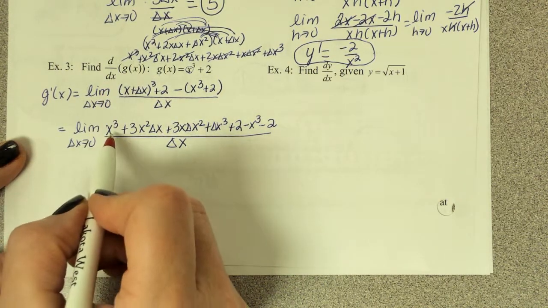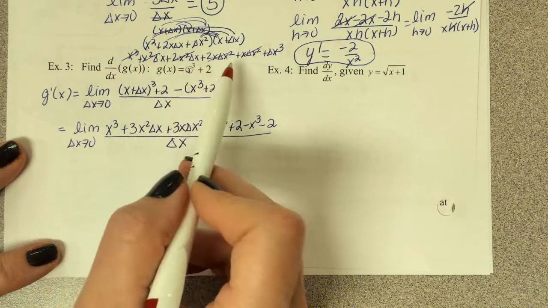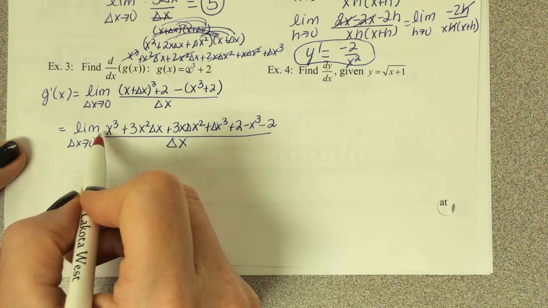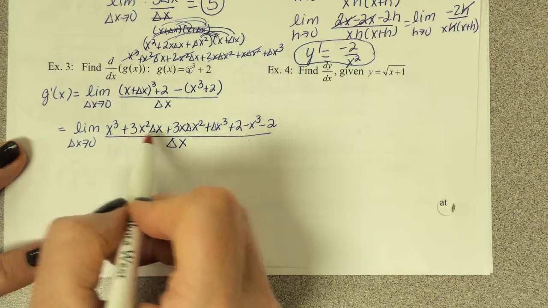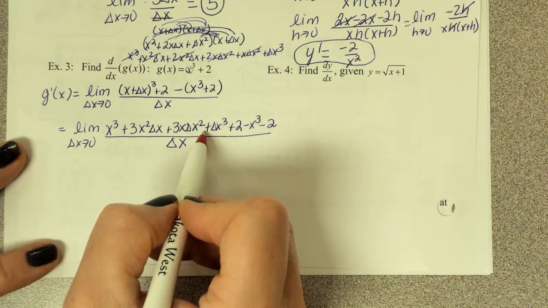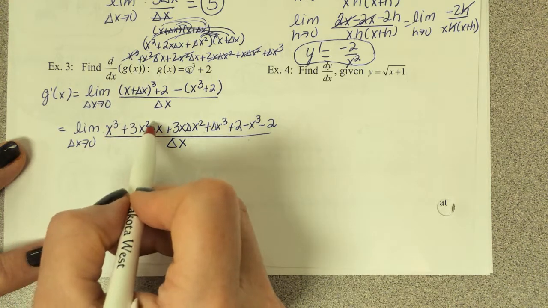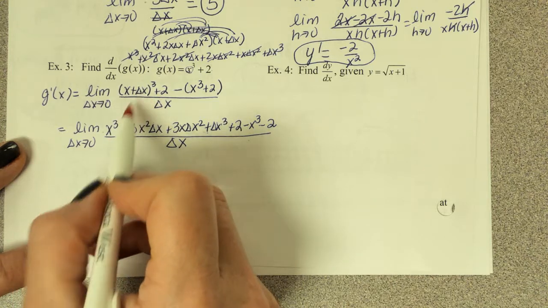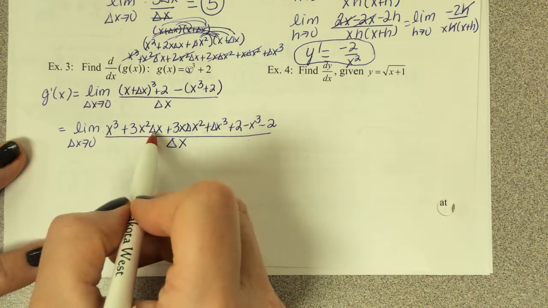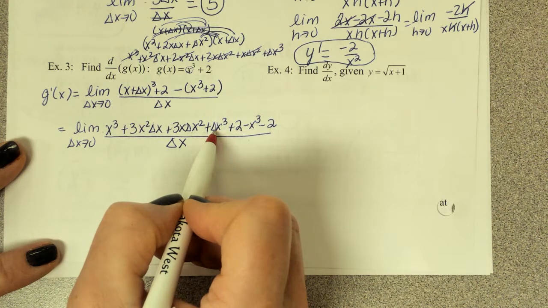Guys, I would memorize how this cube goes because it's a real pain to multiply it out. Look at the pattern. What do you notice in the pattern for these coefficients? It goes 1, 3, 3, 1. Look at the exponents. It goes x cubed, x squared, x, no x. Look at the delta x, the second term. No delta x, delta x to the first, delta x to the second, delta x to the third.